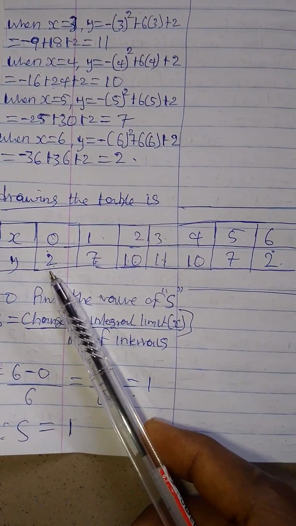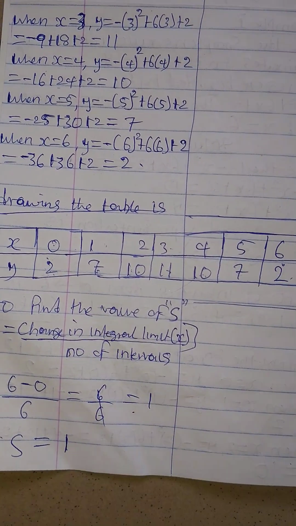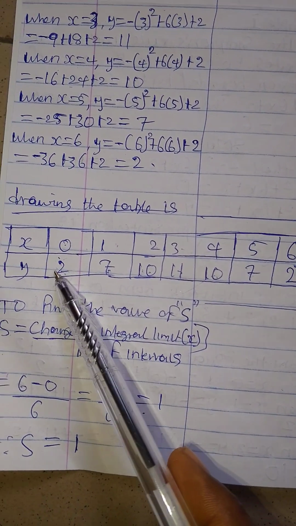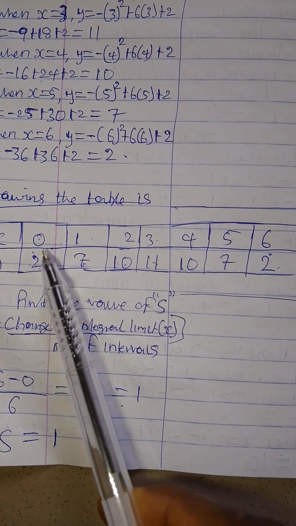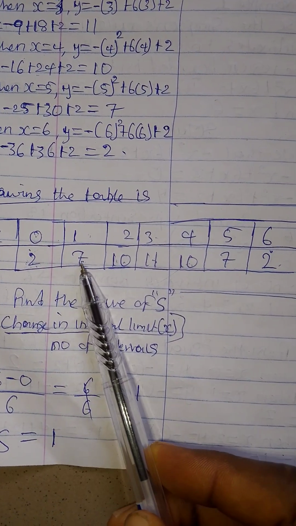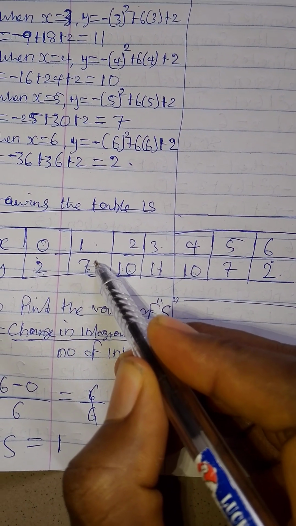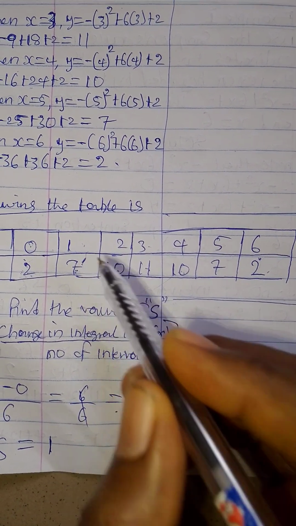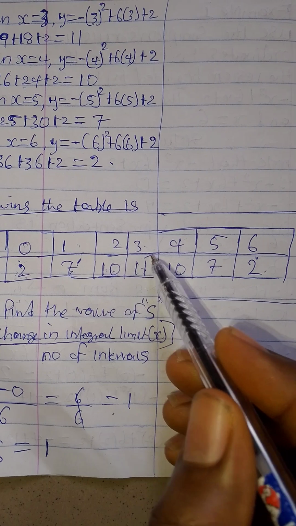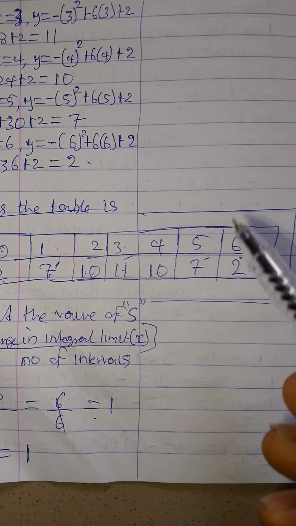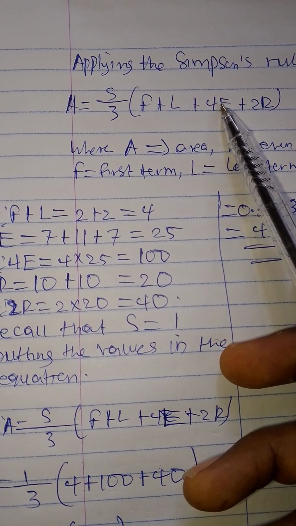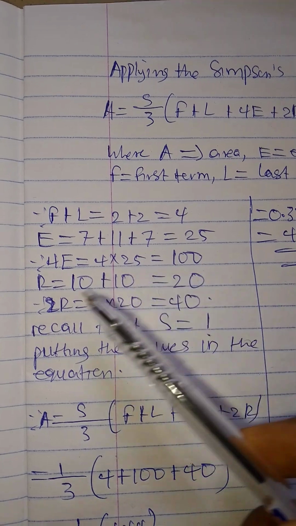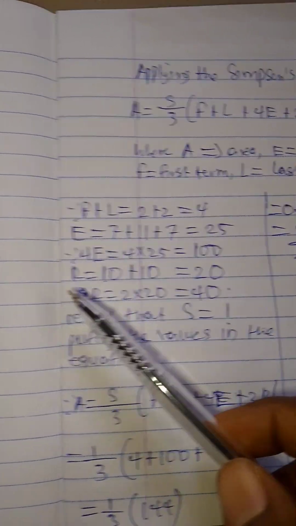Now what is the sum of all even numbers here? For even numbers we count: this is 1, this is 2, this is 3, this is 4, this is 5, this is 6, this is 7. So we have 1, 2, where 2 is an even number, right? 3, 4, where 4 is an even number, 5, 6, where 6 is an even number. So we sum it, that is 7 plus 11 plus 7, which gives 25. Now remember it is 4E from the formula. So 4 times 25 will give 100.